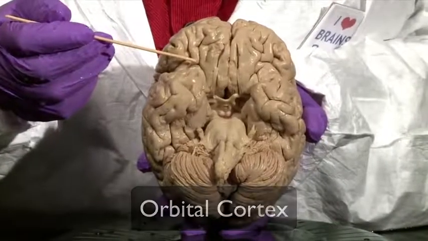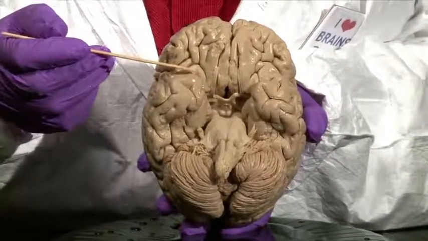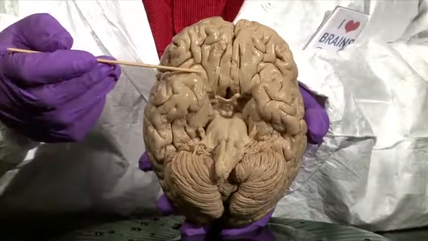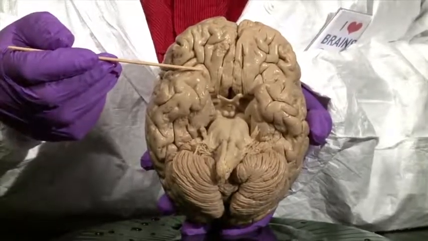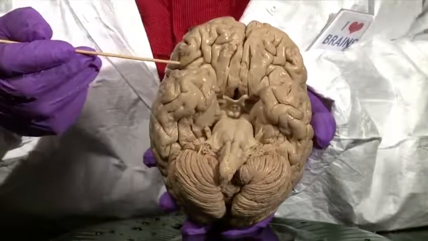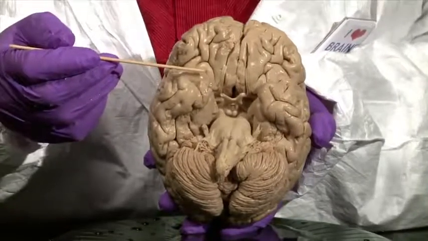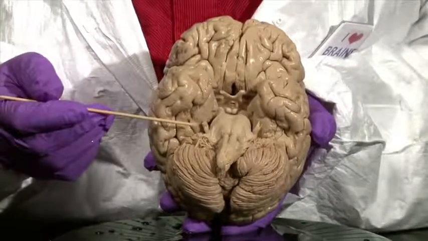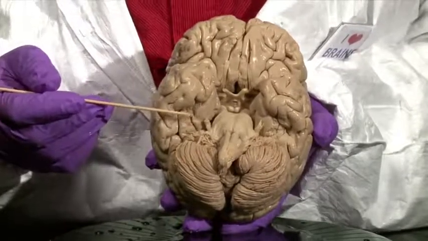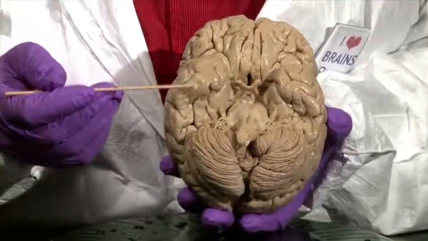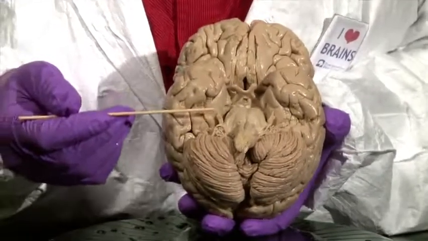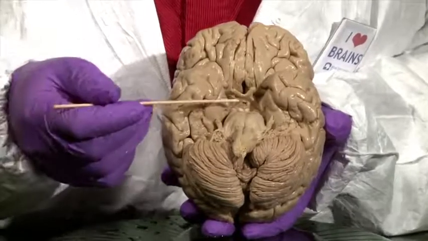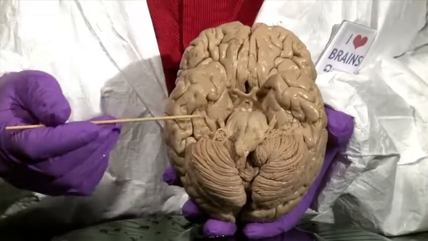Just near the posterior part of the frontal lobe, we begin to encounter the temporal lobe, which grows out and underneath the frontal portion of the lateral fissure. So in this part of the cortex, we're looking at the inferior surface of the temporal lobe. But to see the rest of the inferior surface of the temporal lobe, we need to move to a different specimen that has had the brainstem and the cerebellum removed.